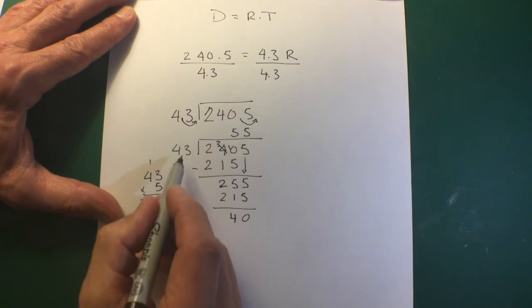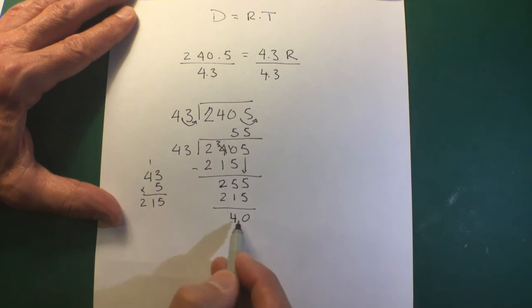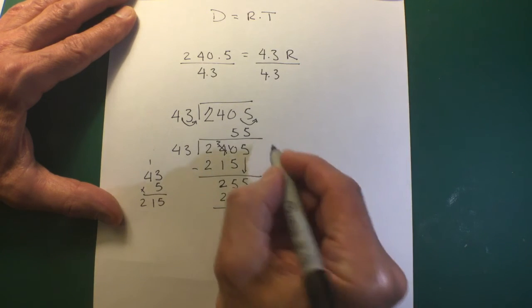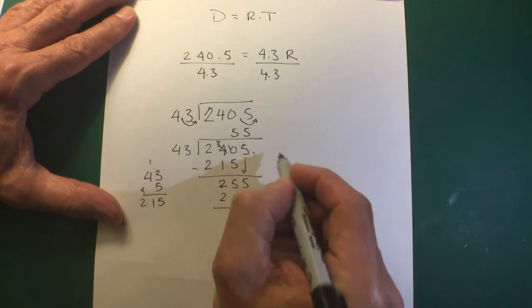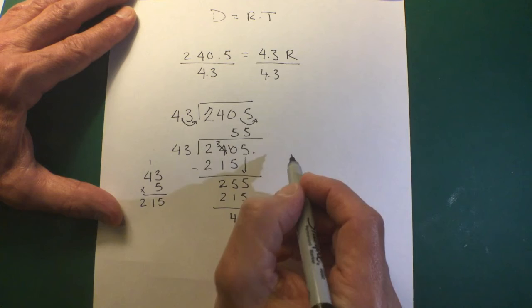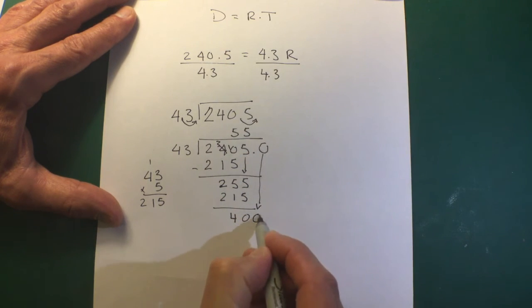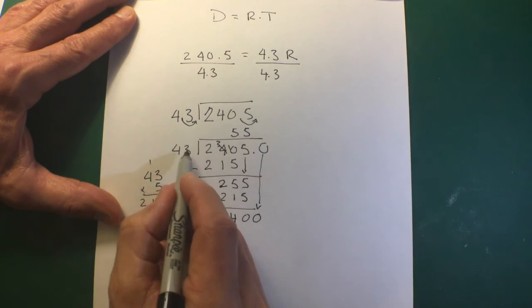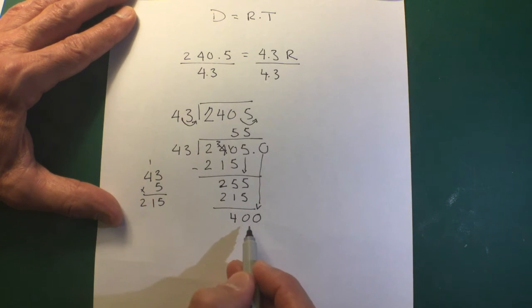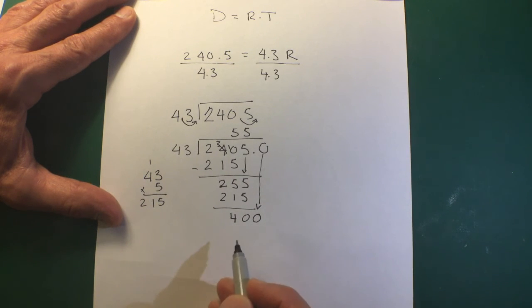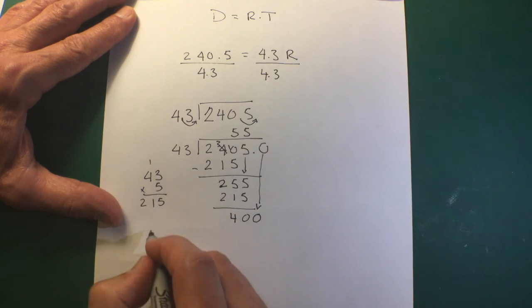Okay. How many groups then of 43 go into 40? 0. So let's put the decimal point here, and we'll add a 0 here, and then we can bring that down to 400. How many groups of 43 can we get out of 400? And I'm going to guess about 9.